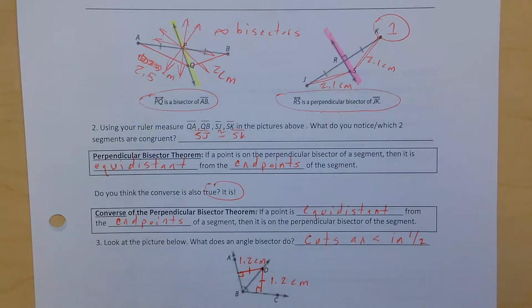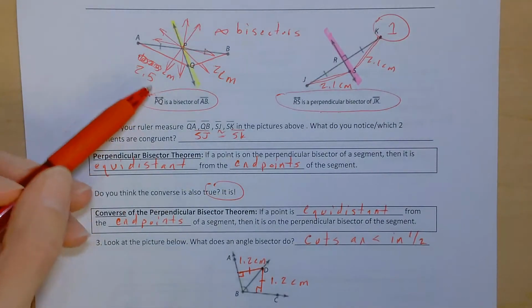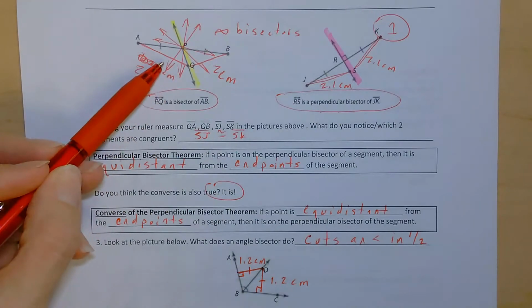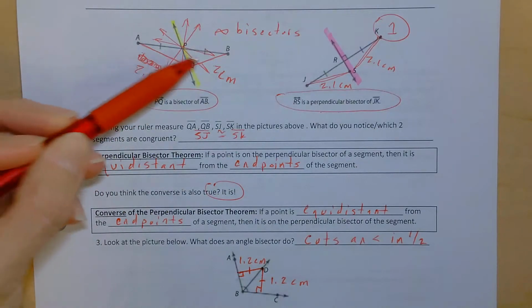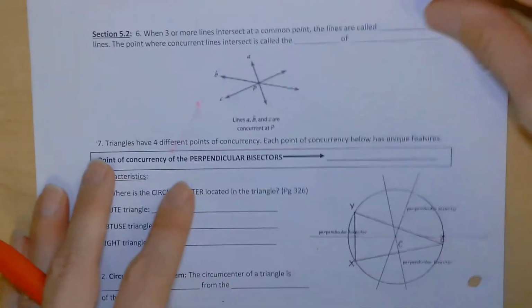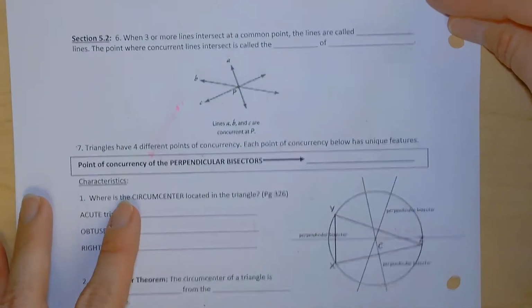For all the virtual kids at home, the kids in class wanted me to make sure that you knew that I mismeasured this. This should be 2.5 in the first video, and that is longer than this one. They're still not congruent, but that was not measured correctly. So there you go.